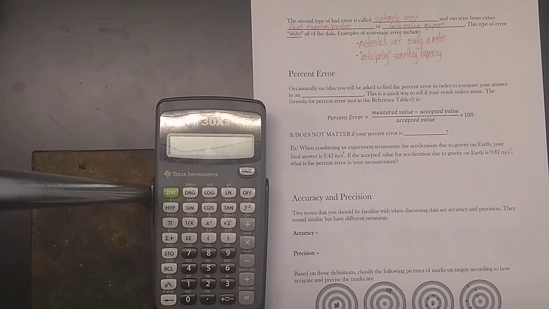So think about it like this. If you start your stopwatch late and stop it early, you measured a time period that's much shorter than you should have, okay? Because you're starting it late, probably because it takes a little time for the information to get to your brain to tell your brain that the object is falling, and for you to click on the stopwatch. That takes time. Then if you stop it early, you're measuring a time that's much too short.